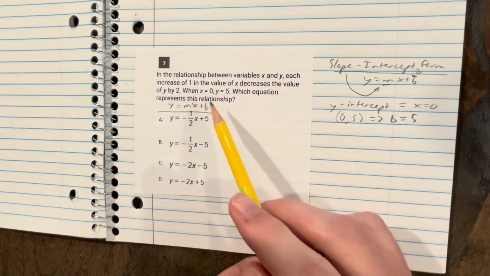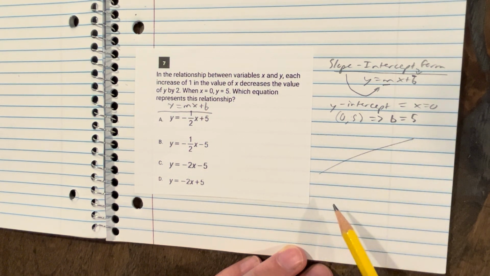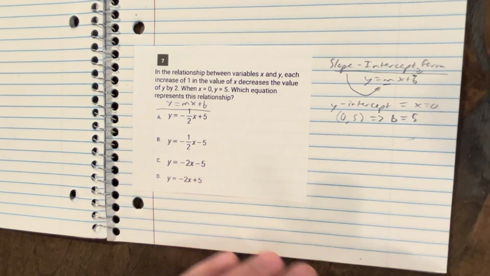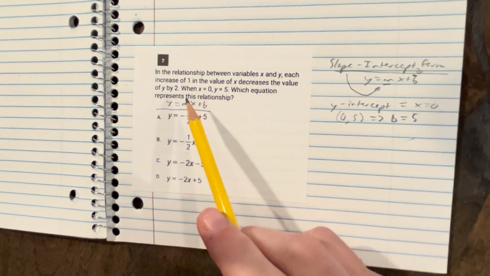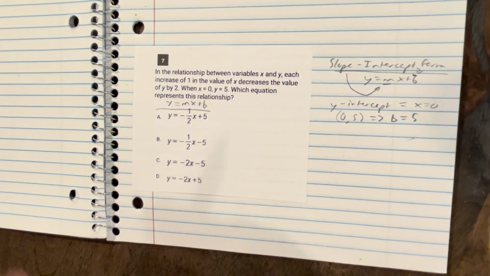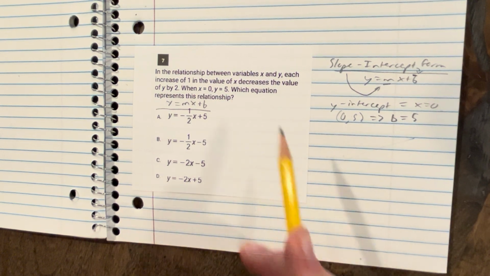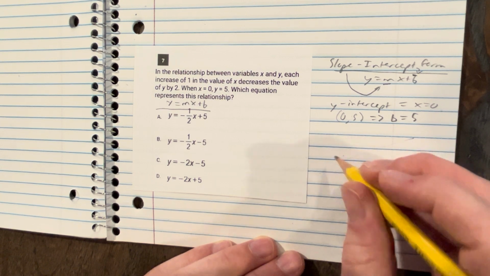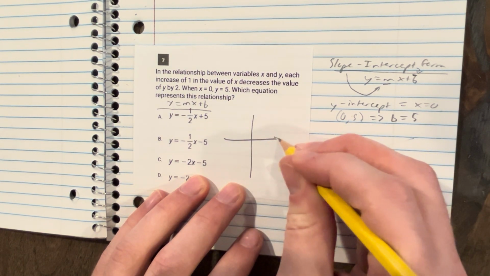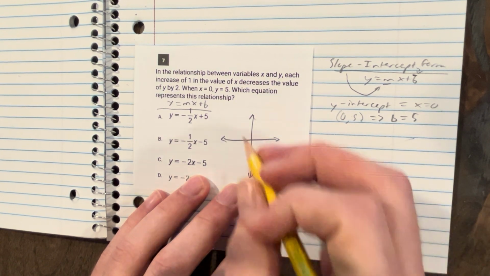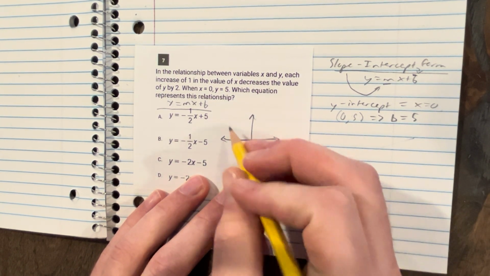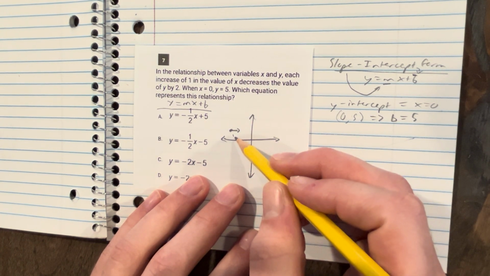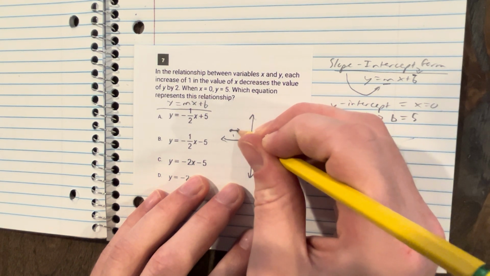The other part that they gave us: let's imagine that we have just something that's increasing and decreasing, okay? So each increase of 1 in the value of x, so every time x goes up by 1, on our coordinate plane, let's say we have a point over here. When we increase x by 1, we move in the positive direction, 1. Every time we do that for x by 1, it decreases the value of y by 2. So we go down 2.